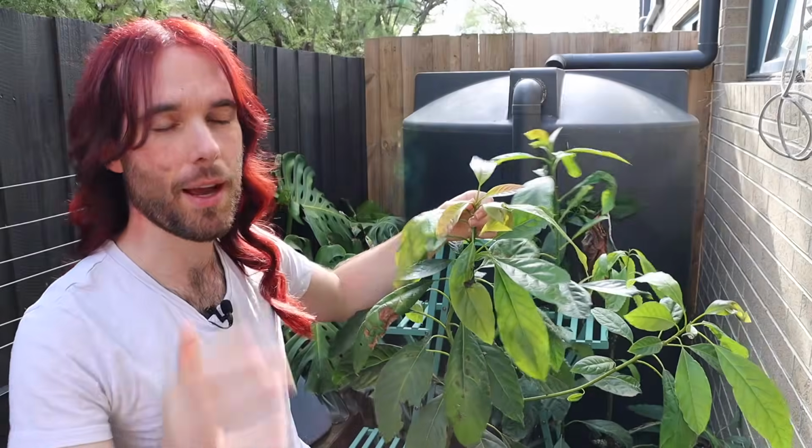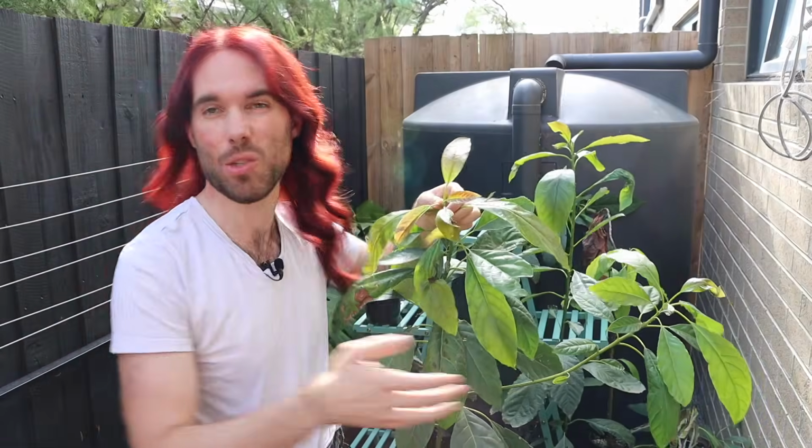It's summer here in Australia. It's the warm season, so it's growing season. And with avocados, I like to do any pruning in the spring or the summer, so there's still plenty of time for it to grow before it has a bit of a dormant period in the cooler months during winter.